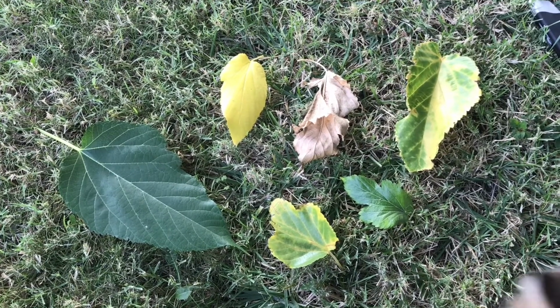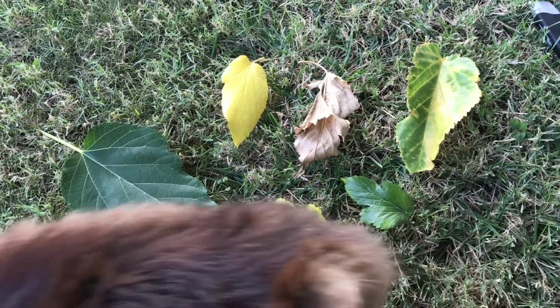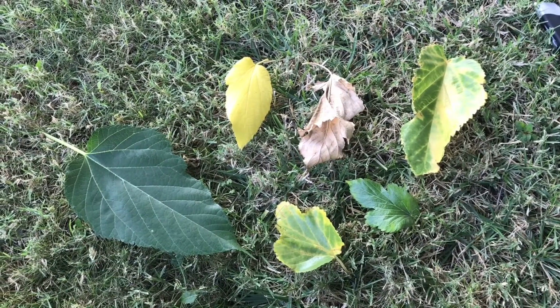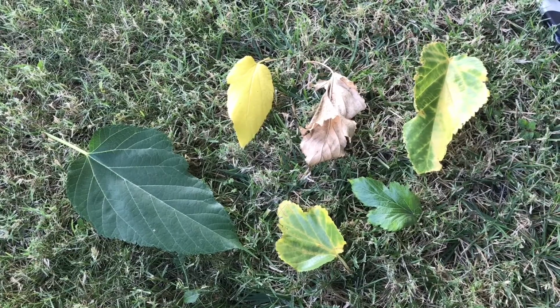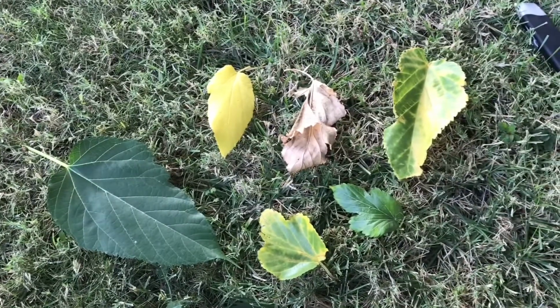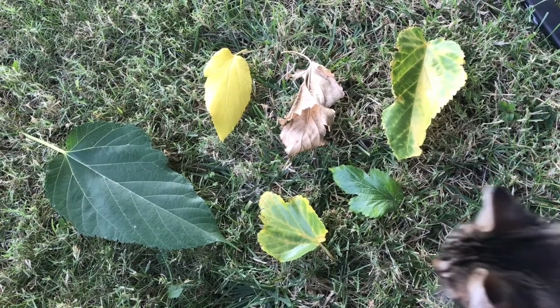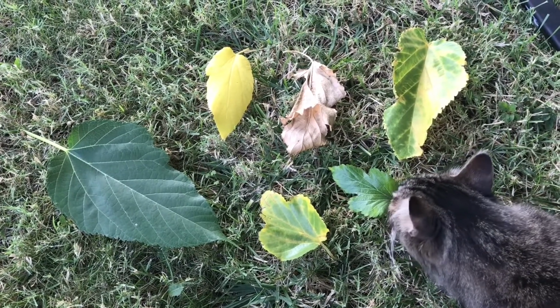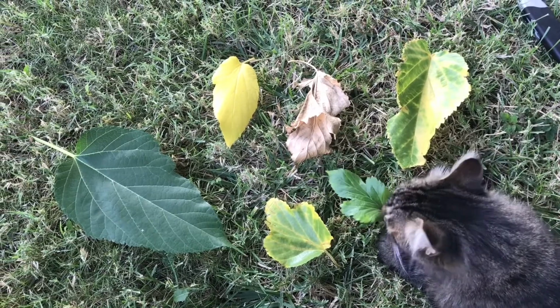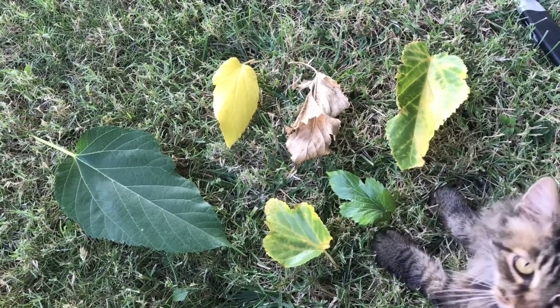I want you to start with the leaf that has the most chlorophyll and end with the leaf that has the least amount of chlorophyll. And remember that chlorophyll is the chemical that causes leaves to have a green color. So again, go ahead and pause the video here.